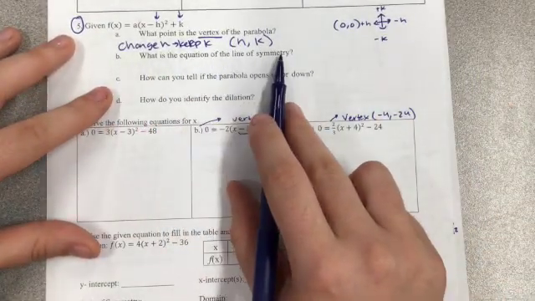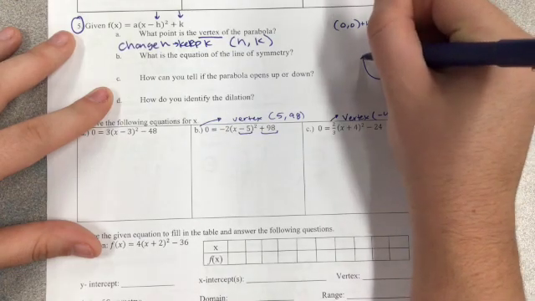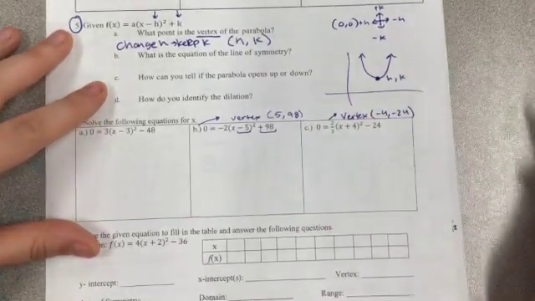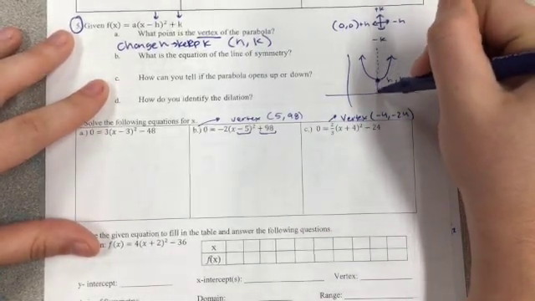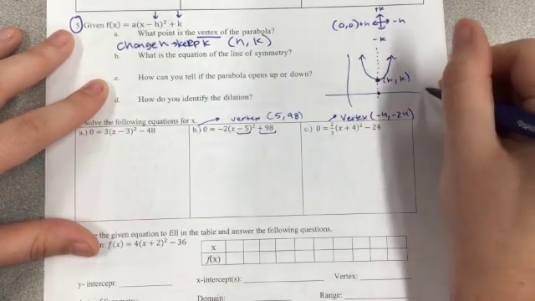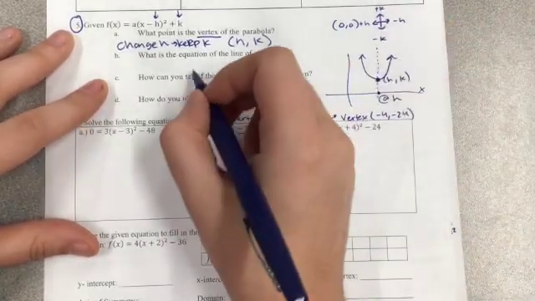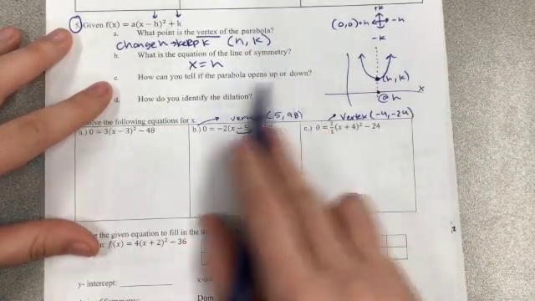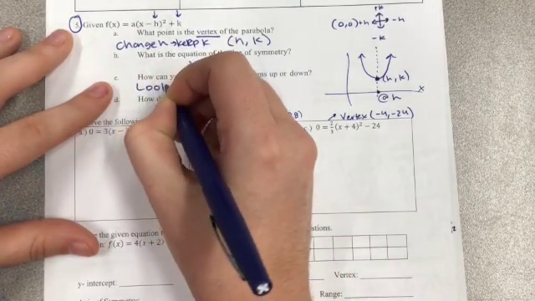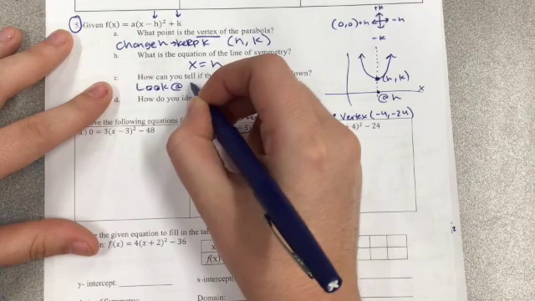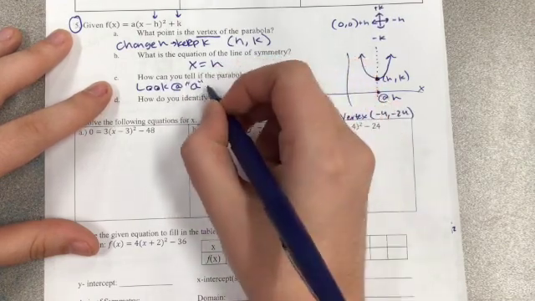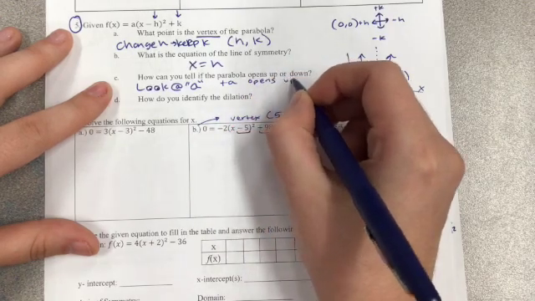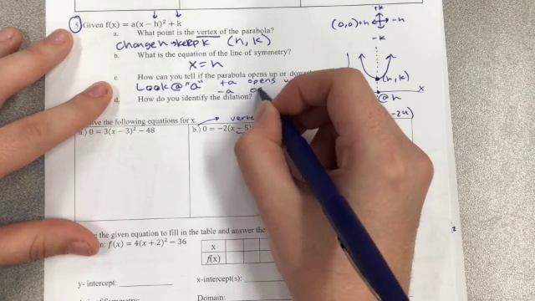What is the equation of the line of symmetry? Well, when we have a parabola, and we call the vertex h comma k, wherever it winds up being on the graph, if I drew a line down the middle, it's going to hit the x-axis at h. So I would write x equals h. How can you tell if the parabola opens up or down? We're going to look at a. If it's a positive a, it opens up. If it's a negative a, it opens down.